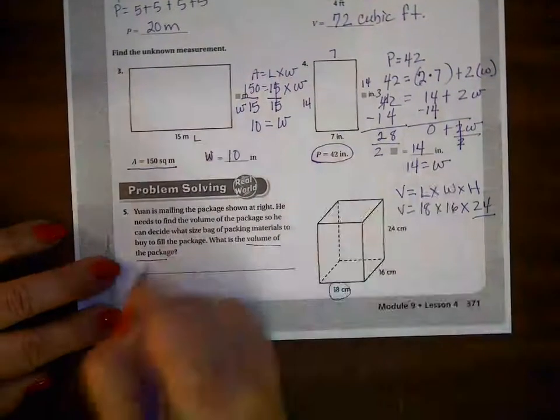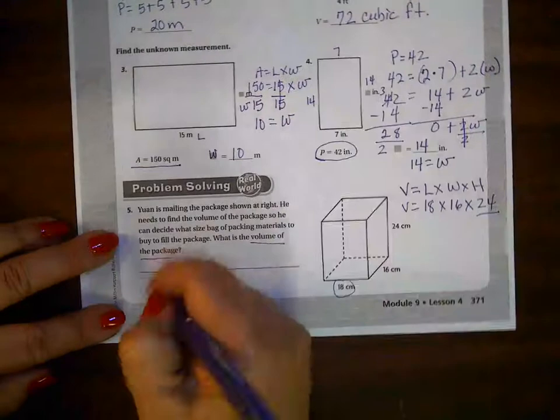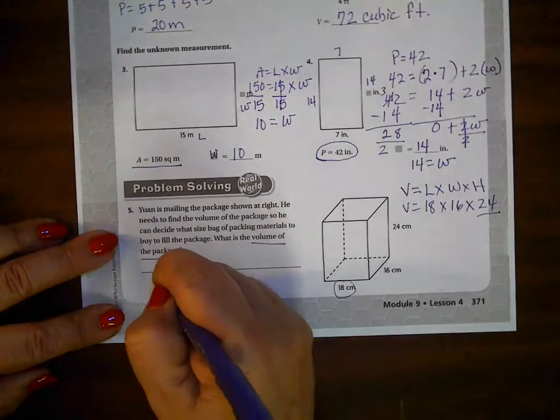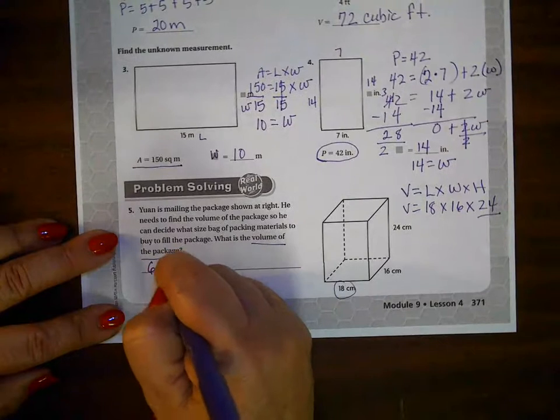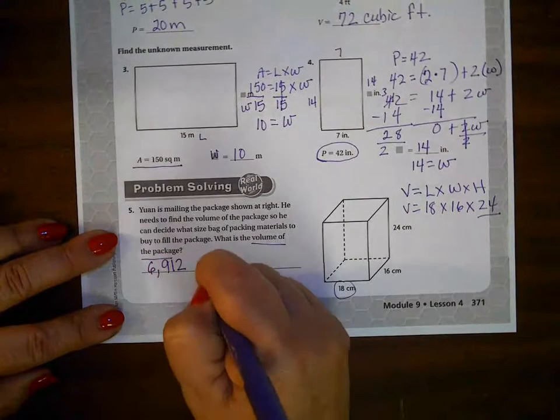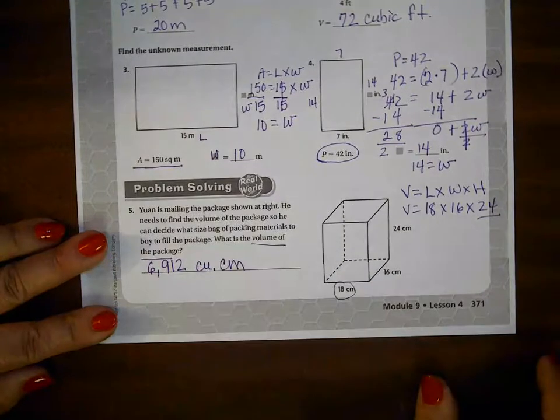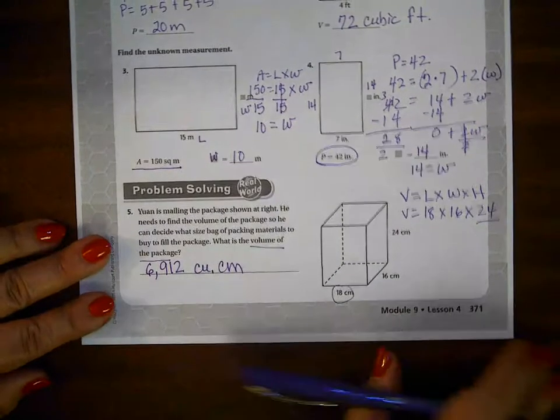volume, and I put cubes in to fill that up, it's going to be in cubic centimeters. So it's 6,912 cubic centimeters. Okay, so it was a lot of work that needed to be done.